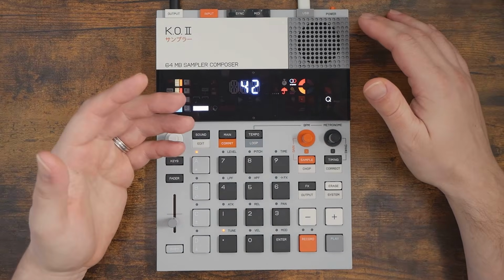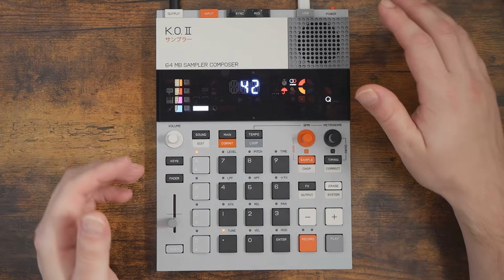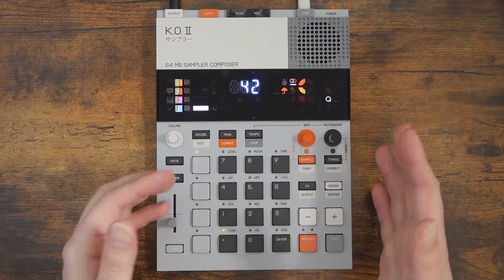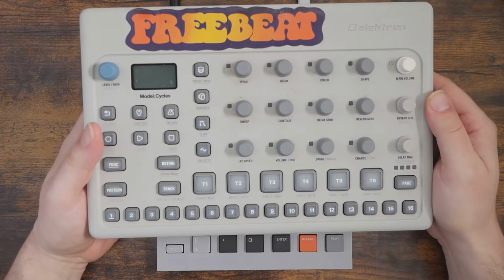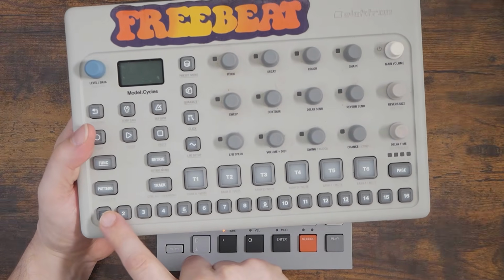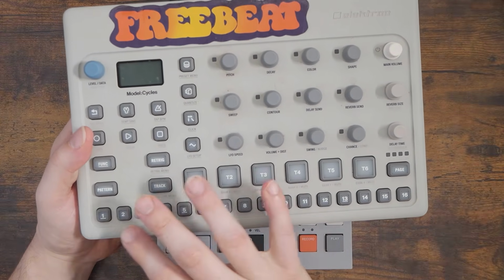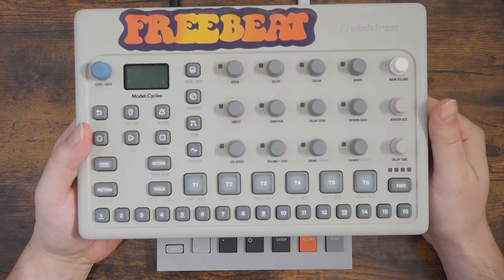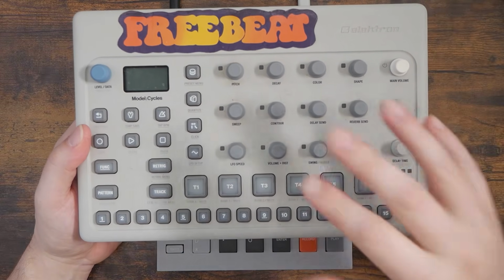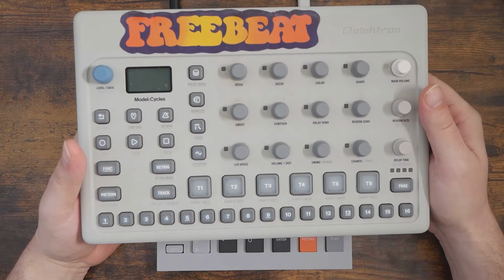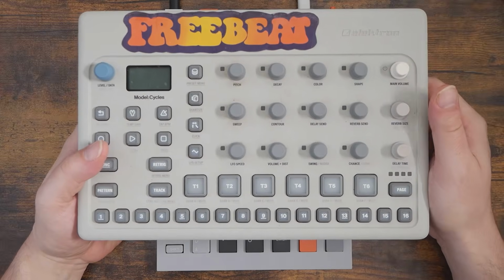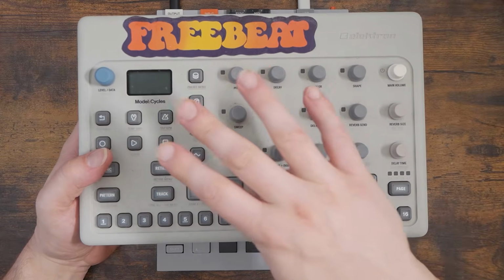It doesn't use steps. There's no 16-step sequencer. Take the Model:Cycles, for example, here. If we powered this on, we would see that these 16 buttons represent a 16-step sequence. Now, on the Model:Cycles, you can actually have up to 64 steps in a sequence. You might think of that as 4 bars of music.